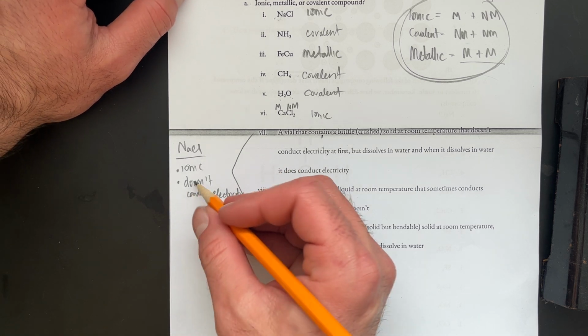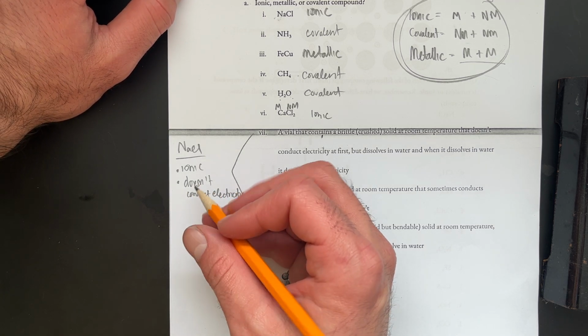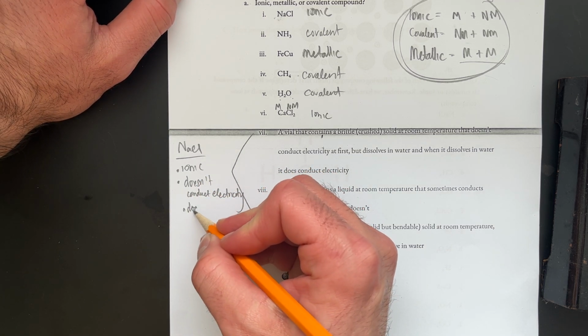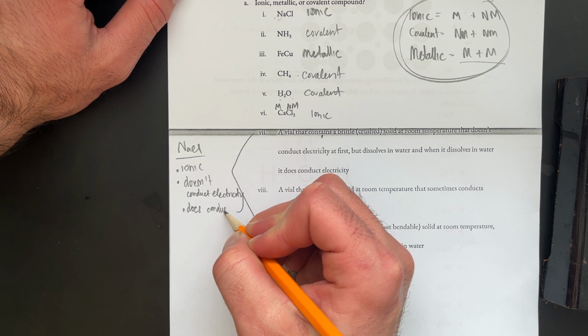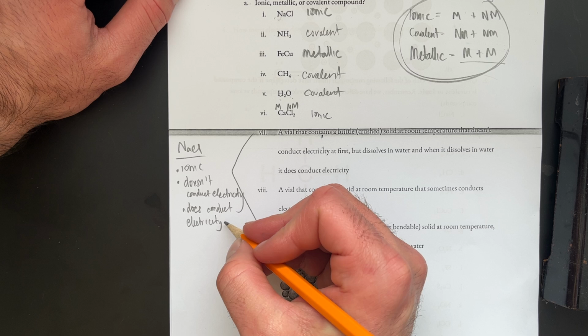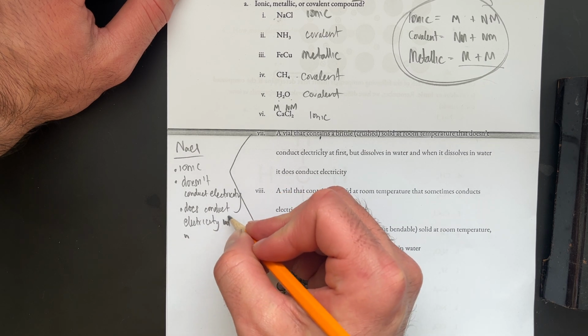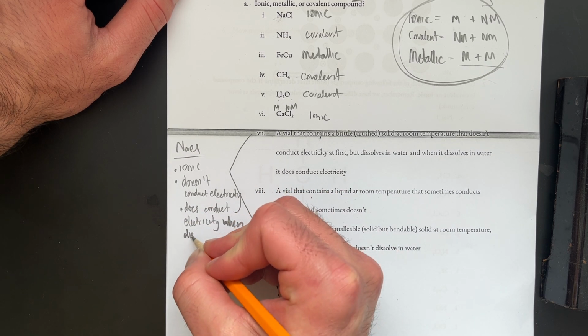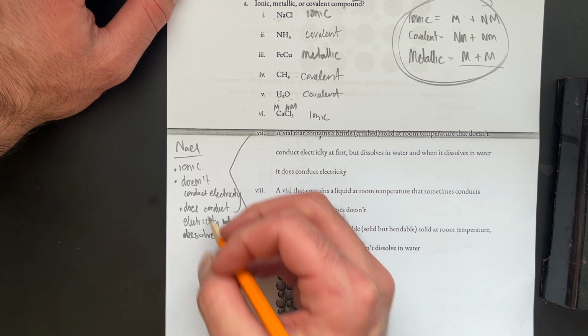And so NaCl also does conduct electricity when dissolved in water. And so if you remember these things about NaCl, you can remember the ionics and their kind of properties.